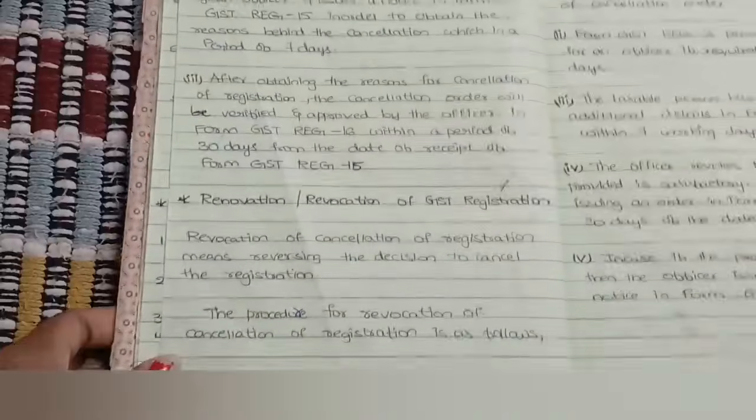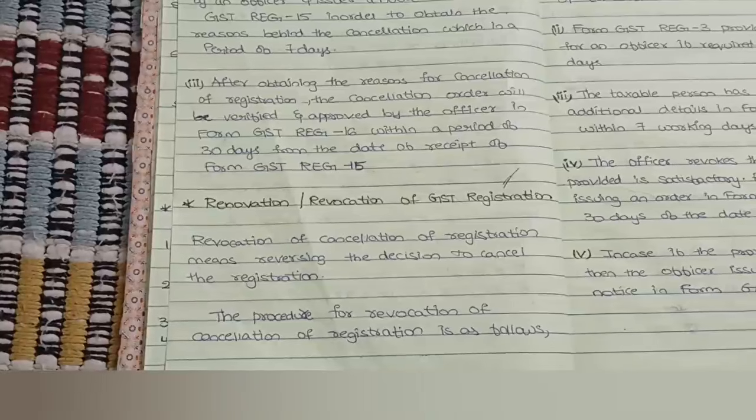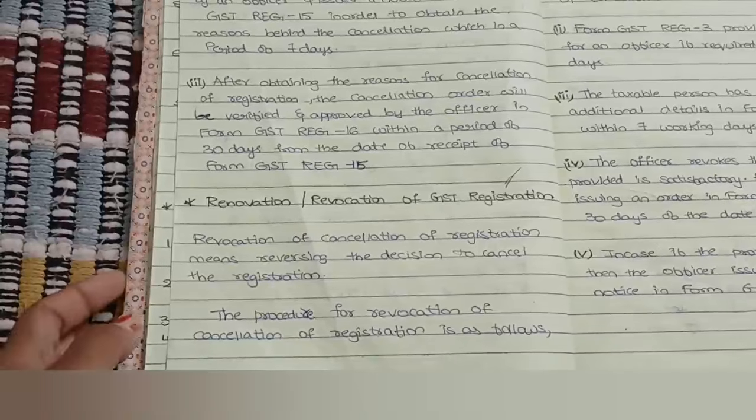Now, revocation or renovation of GST registration. Revocation of cancellation of GST means reversing the decision to cancel the registration. It means he will give certain time to cancel our opinion. So that type of thing we call a revocation or renovation of GST registration.